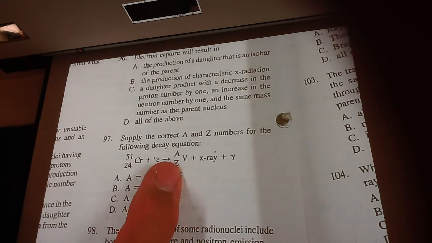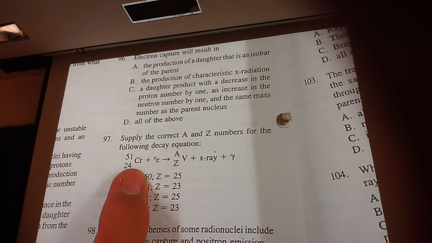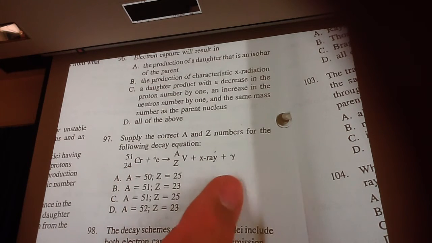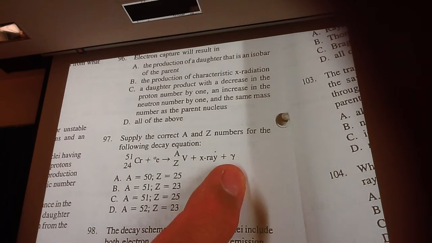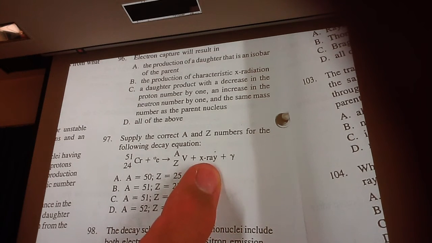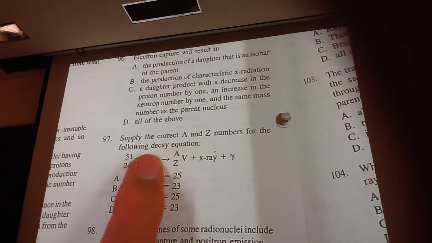Okay. So in this case here you have, again, a decrease in the atomic number and an increase in the N number. Now this one has an X-ray and a gamma ray. The X-ray is typically, where does that X-ray come from? Okay, it's going to be a characteristic X-ray because of the electron that you sucked in.